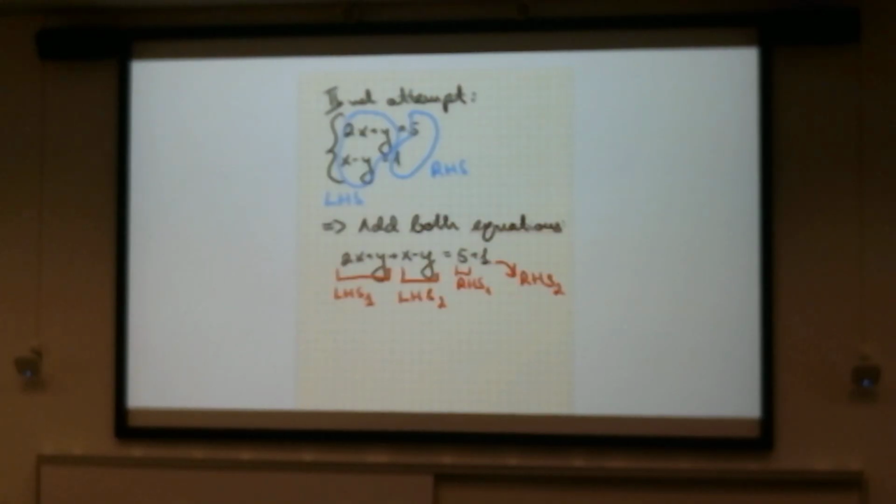So that is going to give us 2x plus x equals 6, right? Because y and y just disappear. I have plus y and I have minus y, so they just cancel out. So I have that 3x is equal to 6.